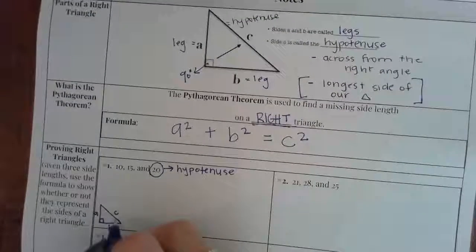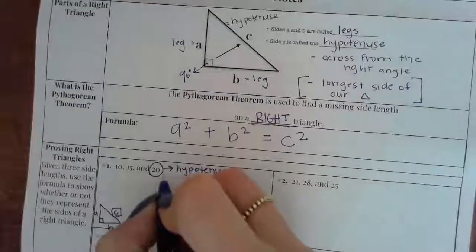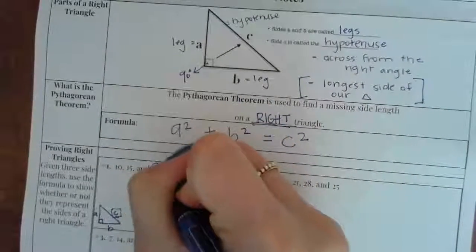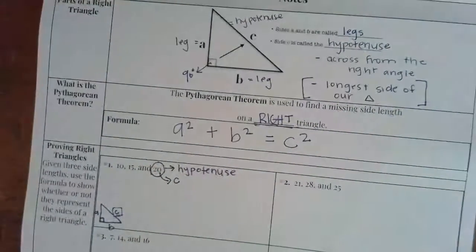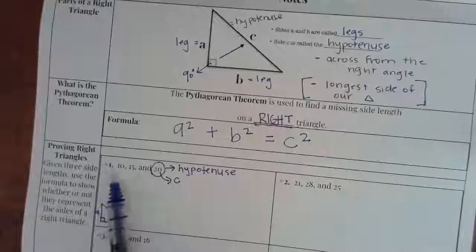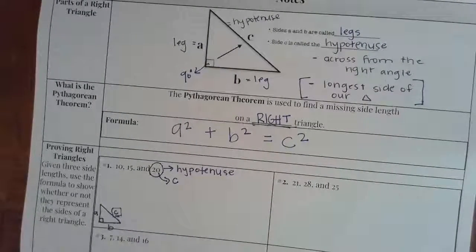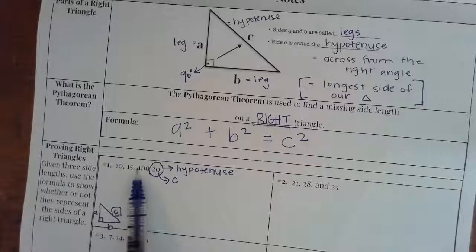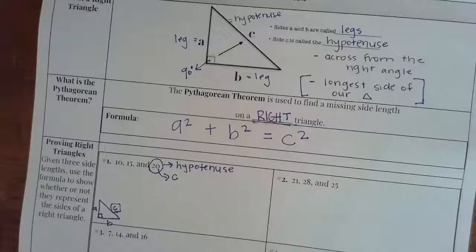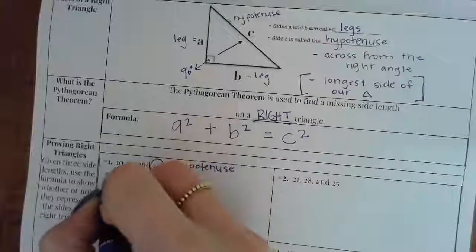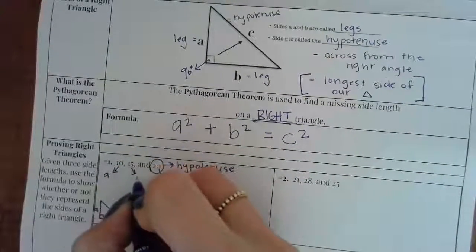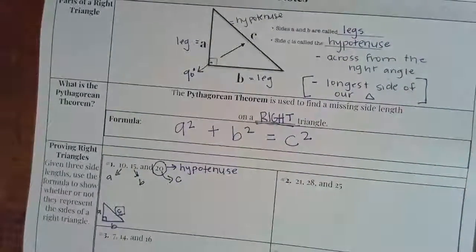Right, that is our C value. So 20 is going to represent C, which means 10 and 15 have to be our legs. And it doesn't matter which one you label as A and which one you label as B, as long as you keep it uniform throughout. So I'm going to label 10 as A and 15 as B.